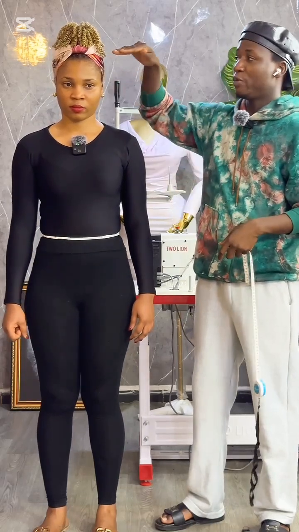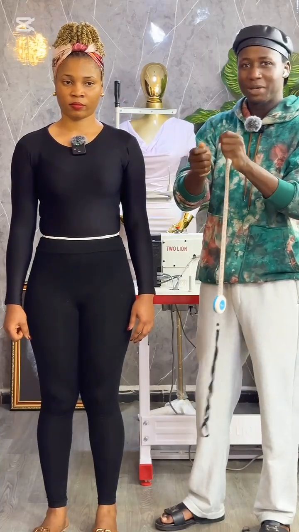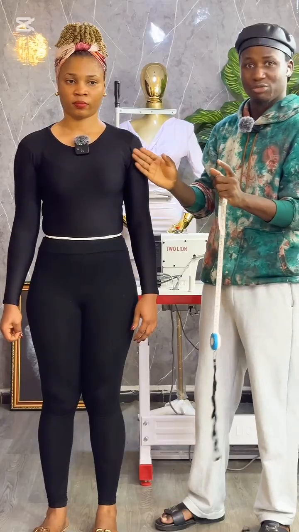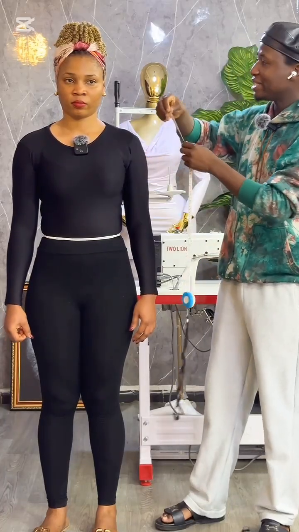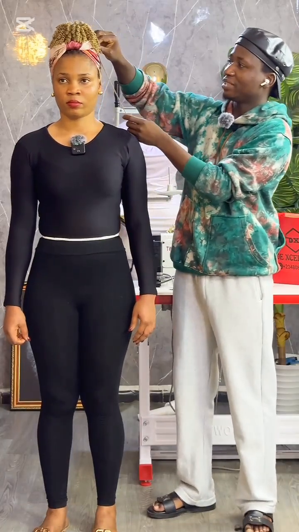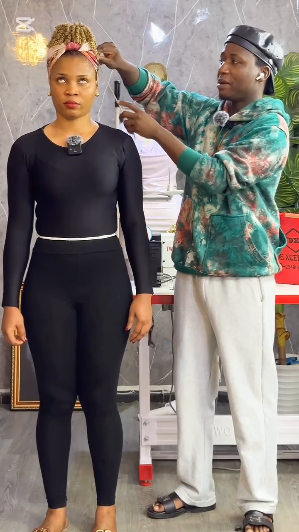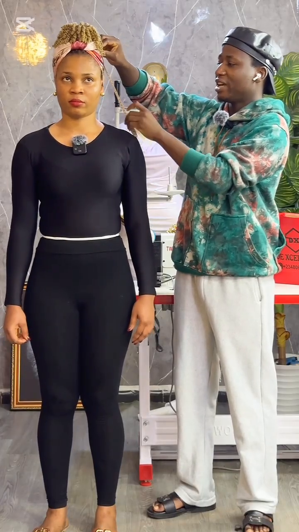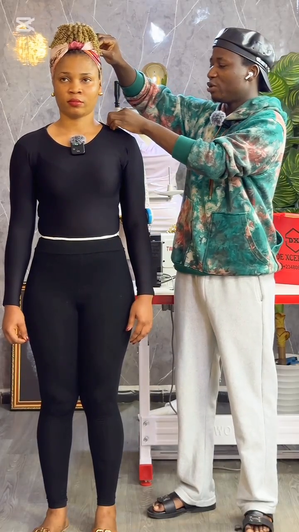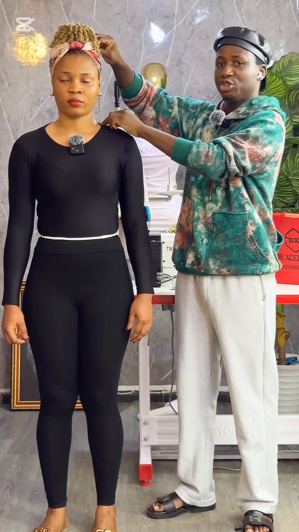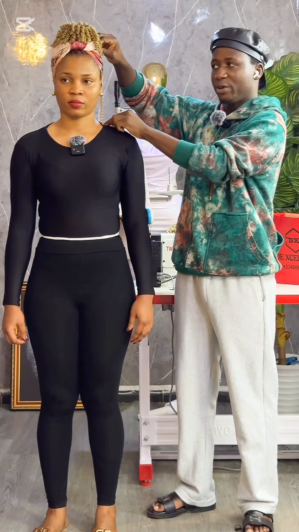For instance, because we have Favor here, we are going to measure her, and then you can manipulate maybe minus 1 or plus 1. Most times it will work like that. So I can take the measurement from here. This is, I believe, the center of Favor's head, and then I will take a straight line all the way to her shoulder.